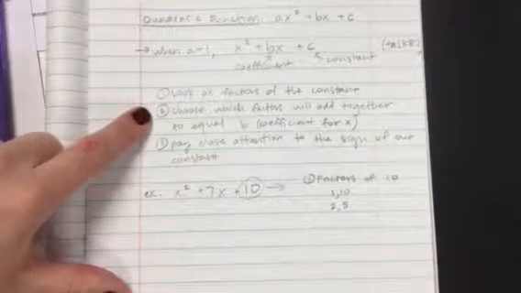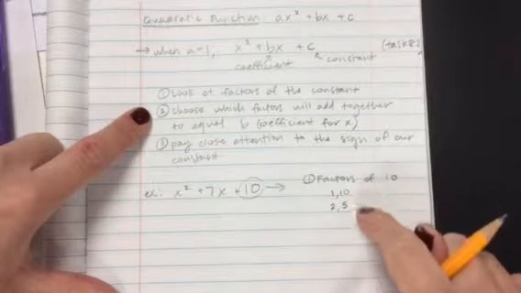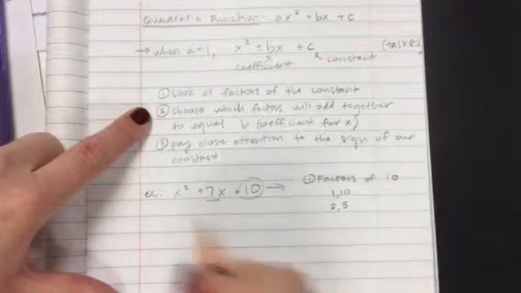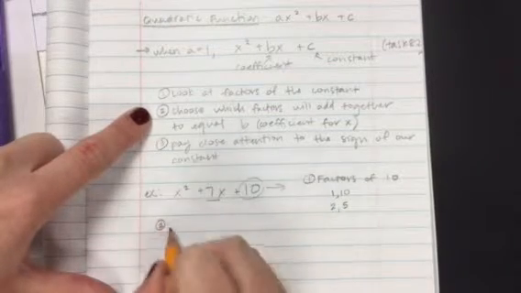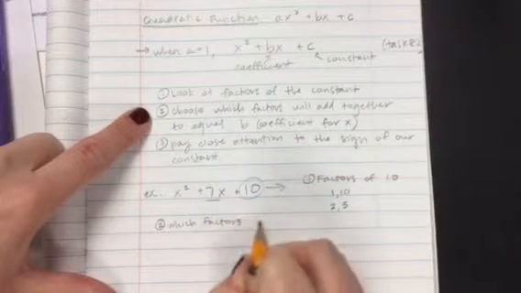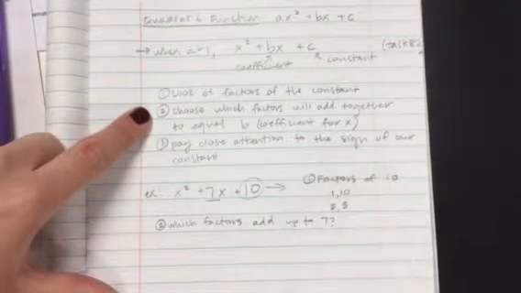Our second step is to choose which of these factors are going to add up to equal b, which in this case is 7. So our second step would be which factors add up to 7.